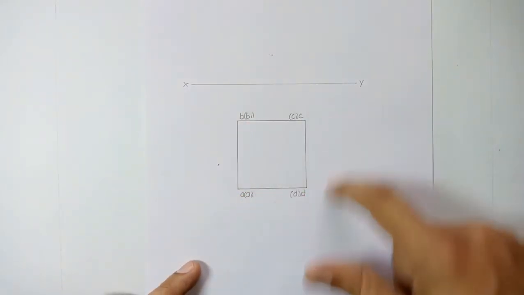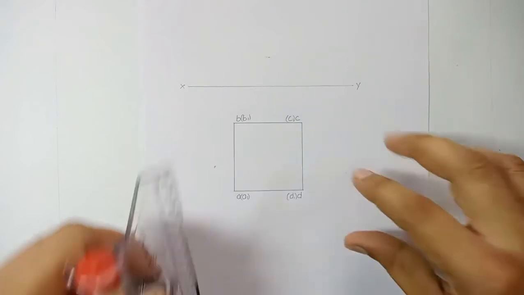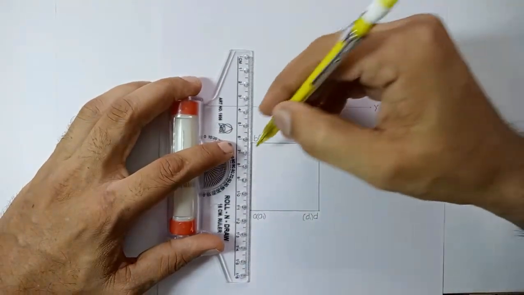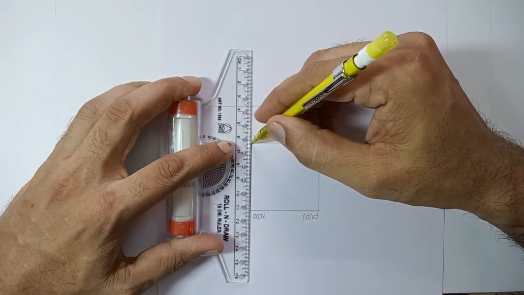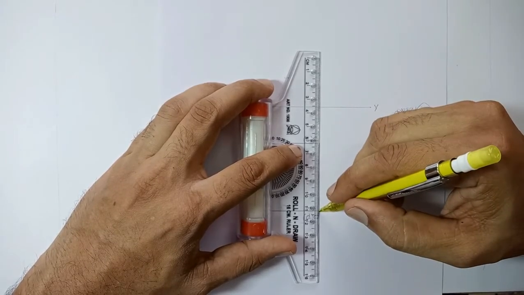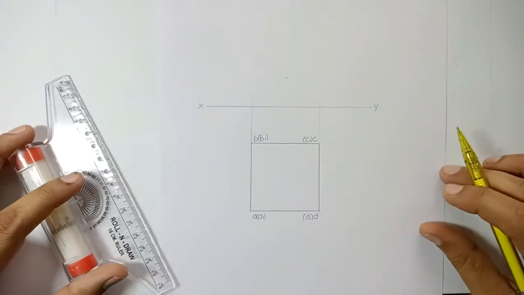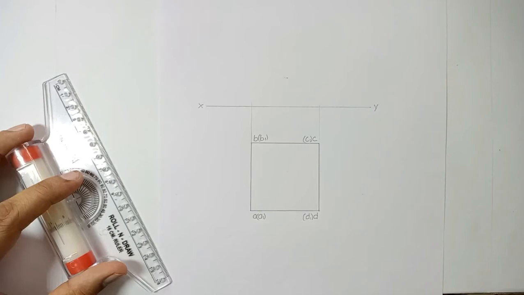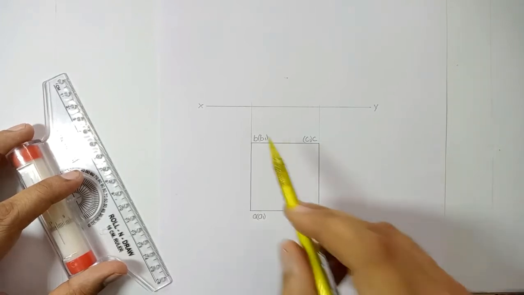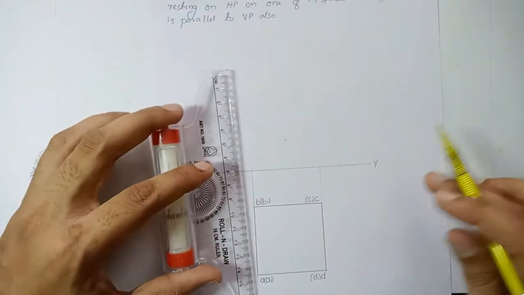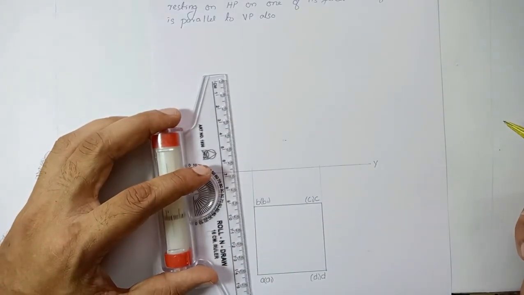So extend projectors from the top view to the xy line. In the front view, you will be able to see this cube as a square which is having an edge length of 50 mm. So the height of the square will be again 50 mm. Obviously this distance is 50 mm and the height is also 50 mm. So let us draw a square which is having a height of 50 mm.